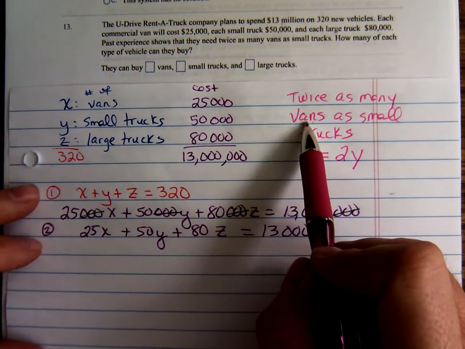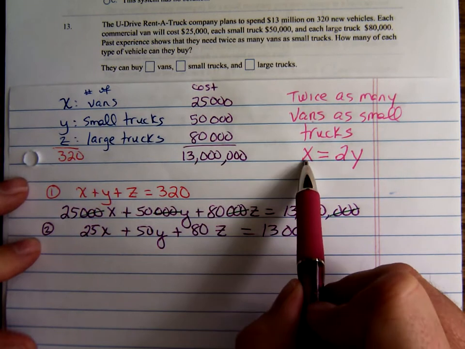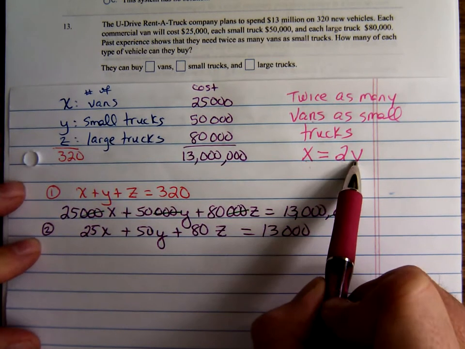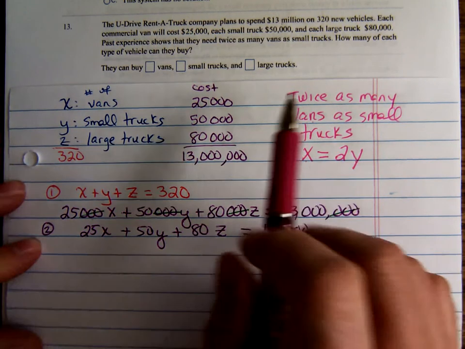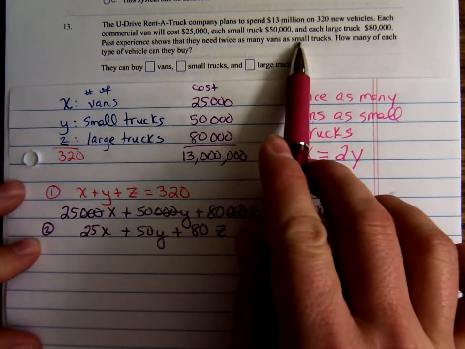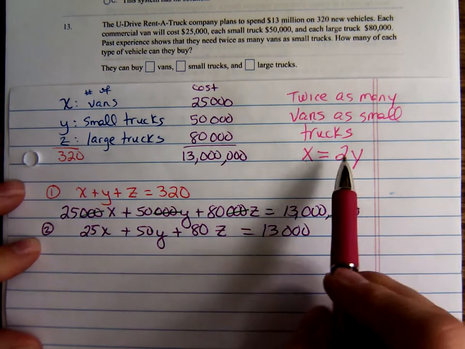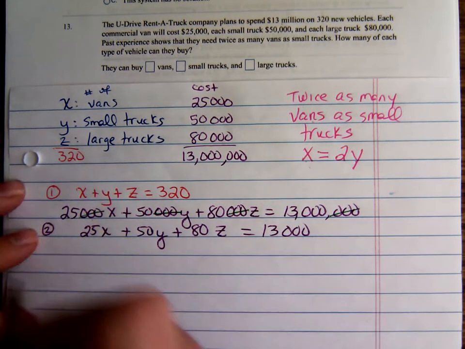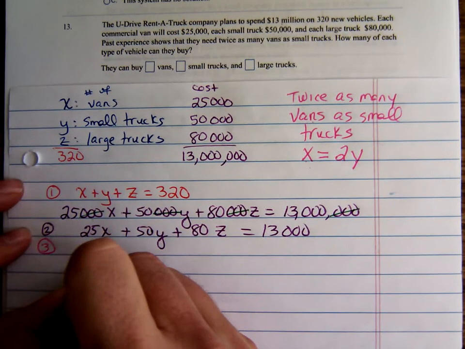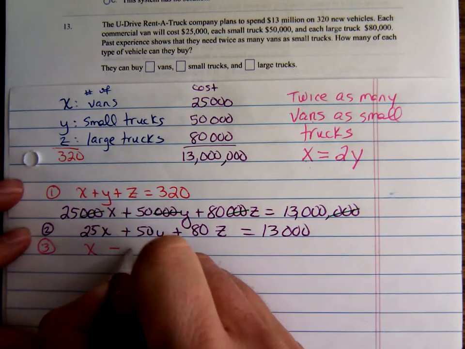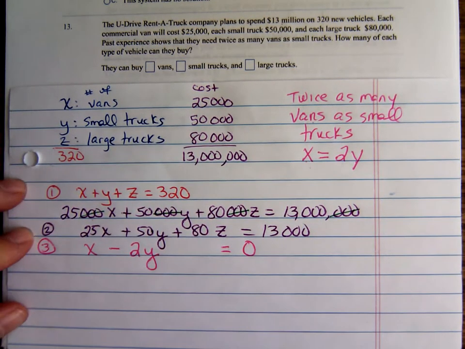Think, which one do they need more of? They need more vans. The vans is 2 times the small trucks, not the other way around. They need twice as many vans as small trucks. Well, the way I'm going to actually write that equation, I need the x and y on the same side, so x minus 2y equals 0.